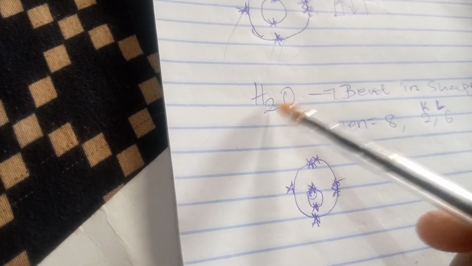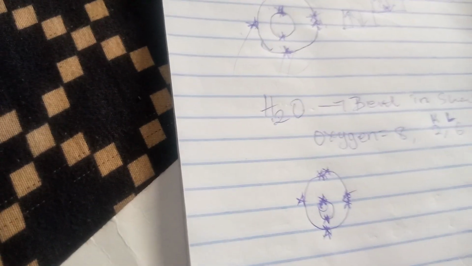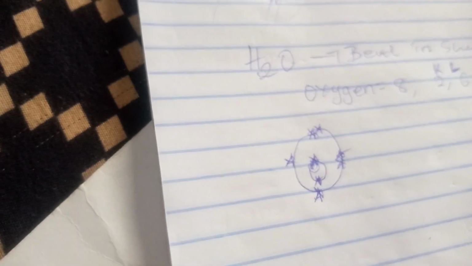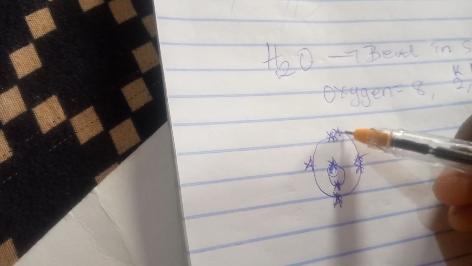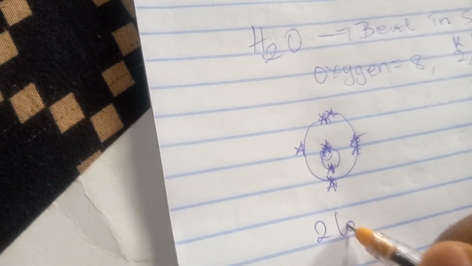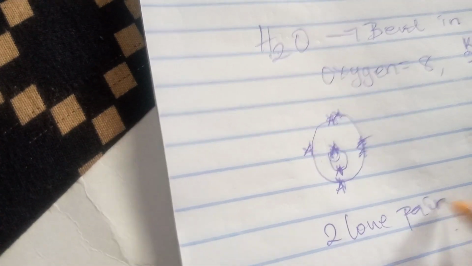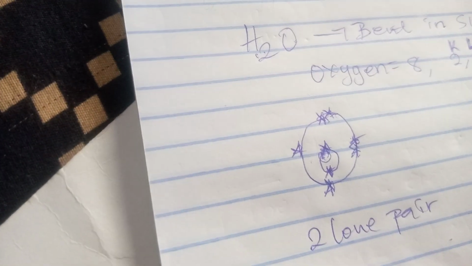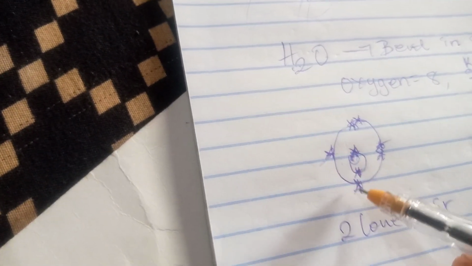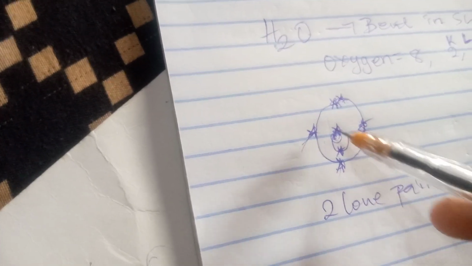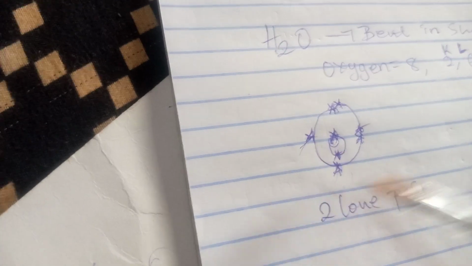There's H2, hydrogen and oxygen, so it's not just oxygen. So now there will be bond pairs and lone pairs in this one. So we have 1, 2, 1, 2. We have 2 lone pairs. Now the bond pairs remain. How many bond pairs does this one have? These two that did not combine are your lone electrons.